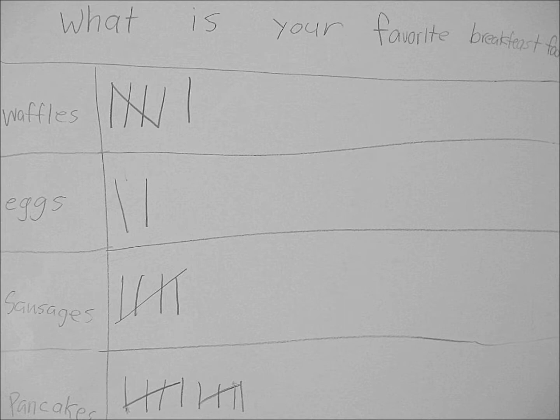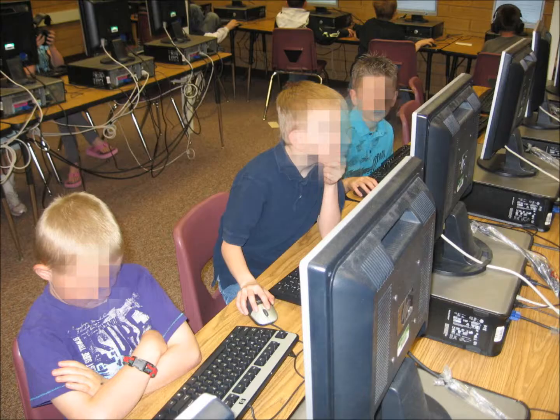After we talked about the parts of a bar graph and how to read one, the students were allowed to create a question that they were interested in knowing more about their classmates, and they got with a partner, came up with a question, and went around the room and made a tally chart of people's responses. So I got a lot of different questions. Most of them had to do with what is your favorite color, what is your favorite sport, and in this case these girls did what is your favorite breakfast food, and the options were waffles, eggs, sausage, and pancakes.